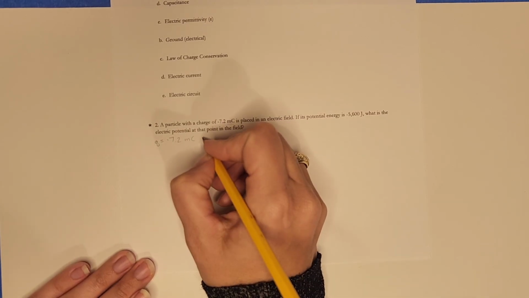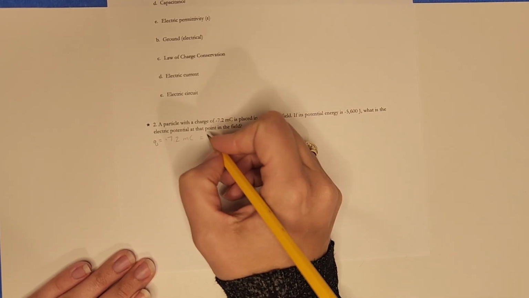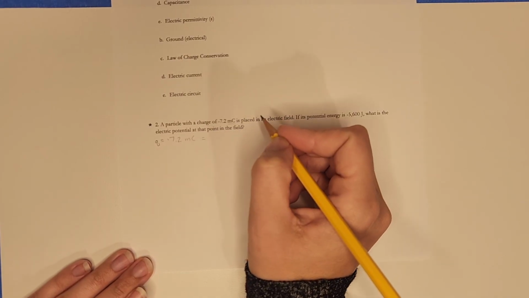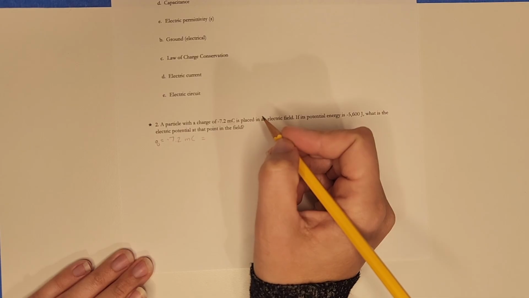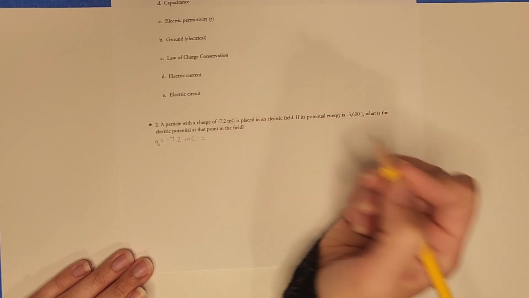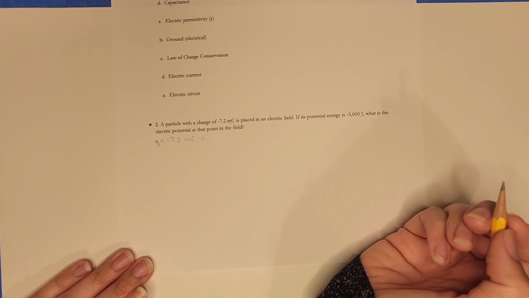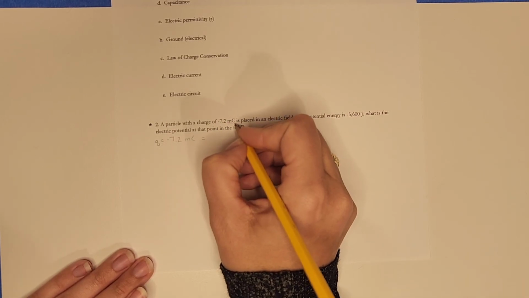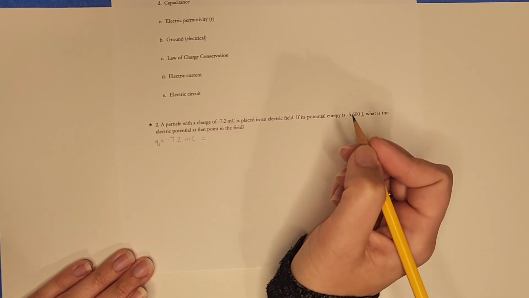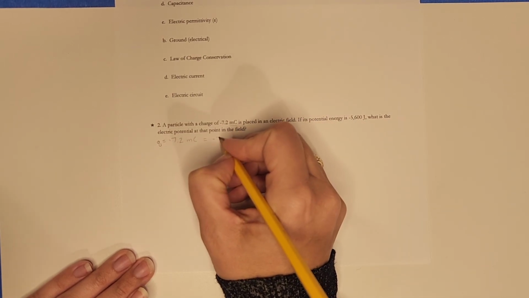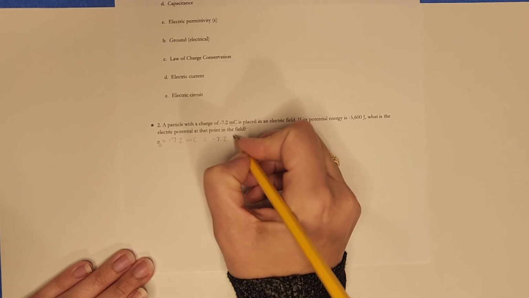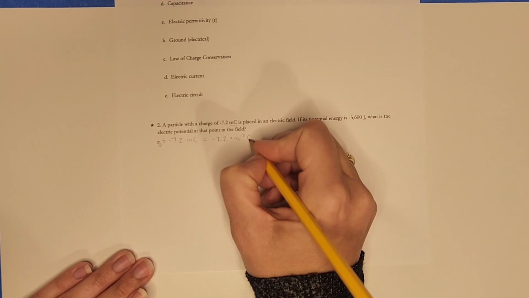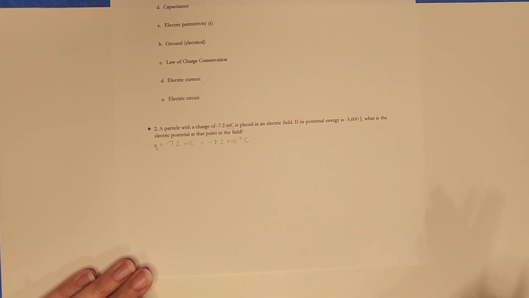So when I convert this, I'm going to use an exponent. Instead of moving decimal places over and potentially making a mistake trying to get that decimal point in the right spot every time, which is a simple, easy mistake to make, I'm just going to use an exponent. And so for millicoulombs, that is going to be 10 to the negative third coulombs, right? So I'm just going to change this to negative 7.2 times 10 to the negative third coulombs, okay?